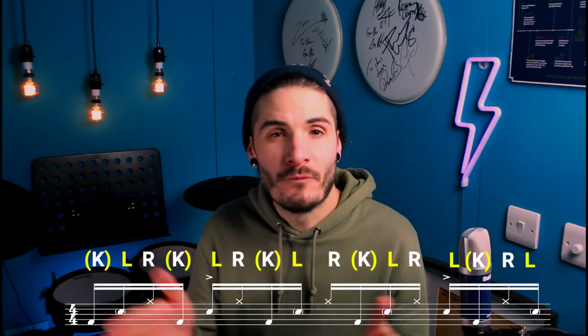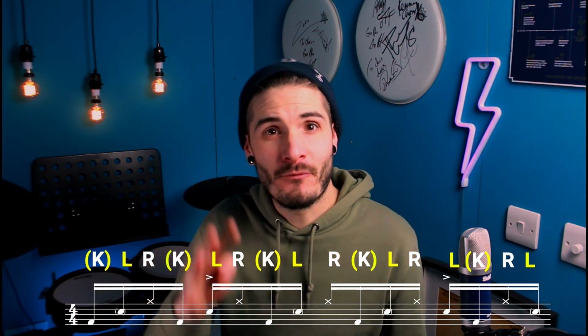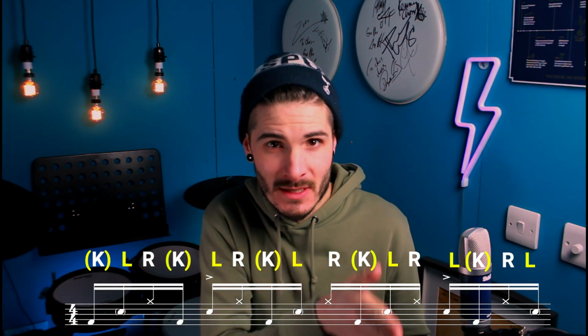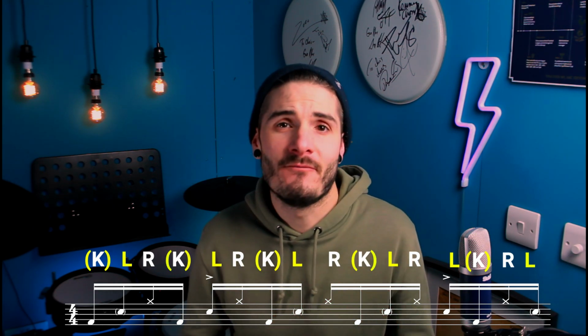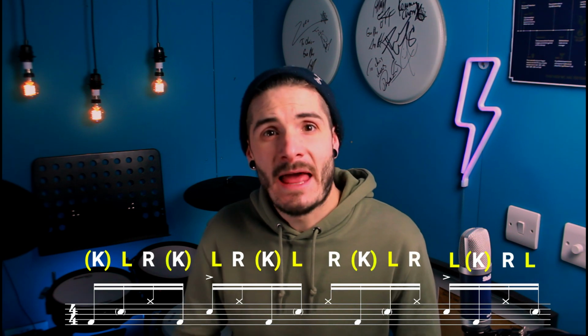So let's see the notation. You can see a one-bar phrase. We're in 4/4 here, so you can see there are 4 groups of 16th notes per beat. We're going to count this as 1 e and 2 e and 3 e and 4 e and, as always, let's dissect beat 1.